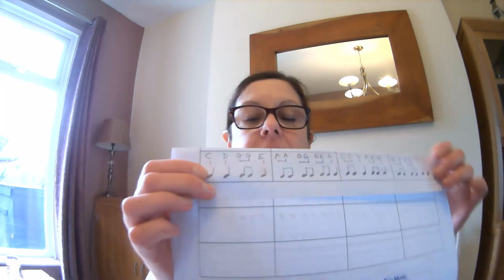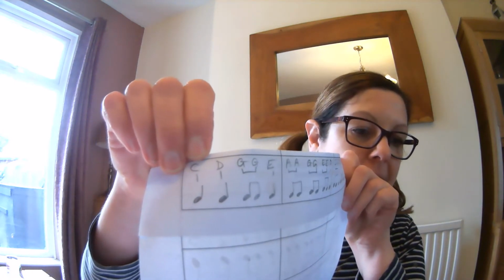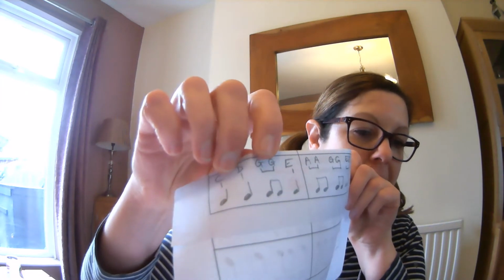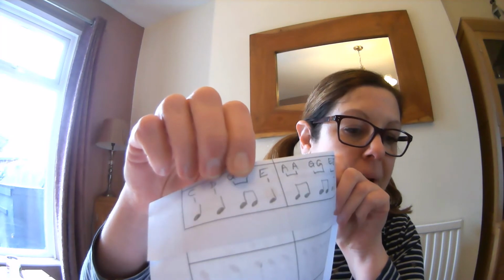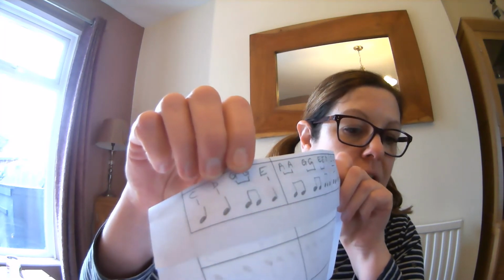I hope you're getting on okay with that. Another idea I've had is if you're getting a little bit stuck about how you're going to write your notation down, what I did on my last line, I don't know if you can see that. So just under each letter name, I drew the little line that I had before. And then for the ones that are double notes, so the quavers, the pair of quavers, I did a little line underneath to show that they were joined together.